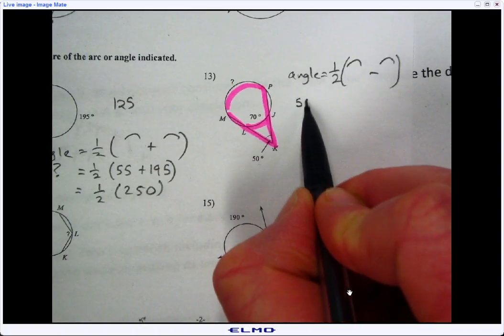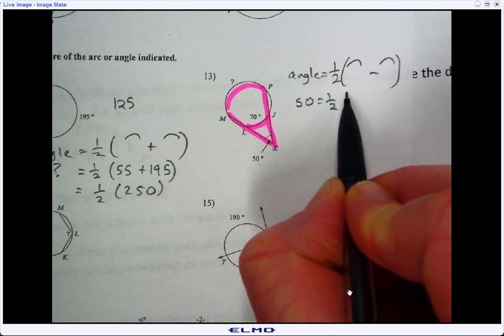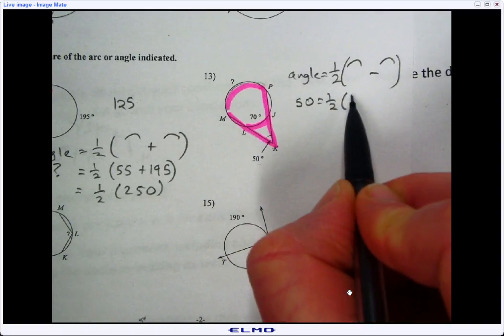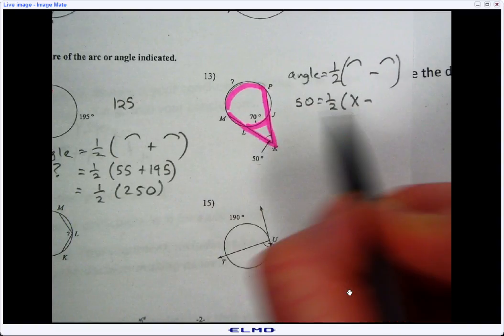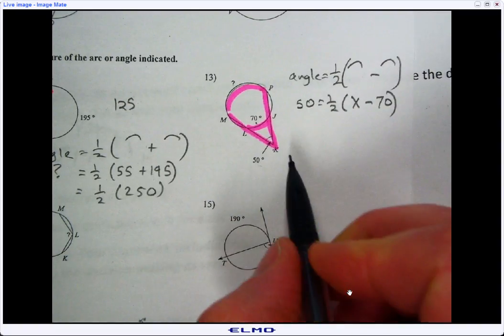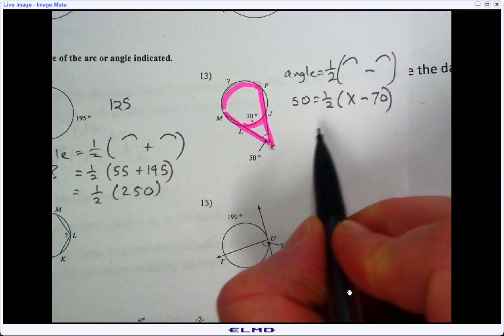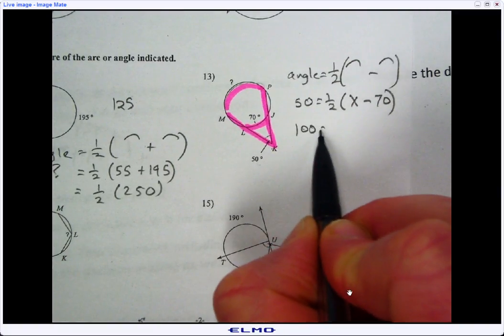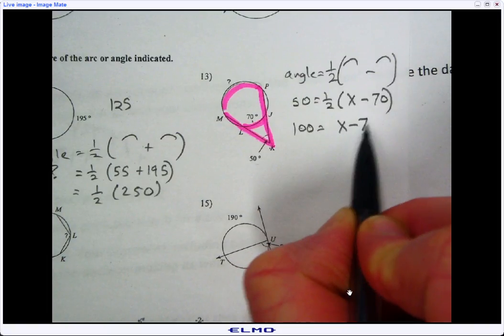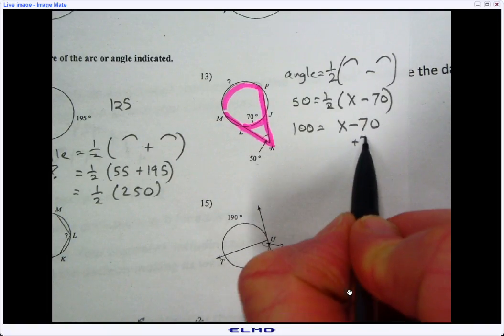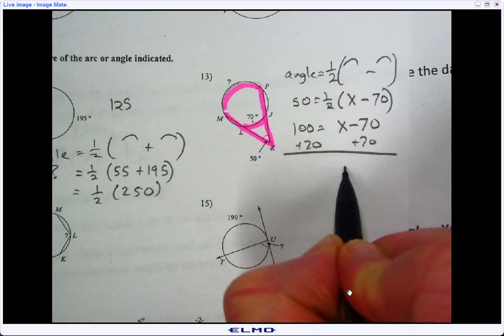The angle is 50. I'm trying to find the big arc, so I'm going to call that x, and I know the little arc is 70. To solve this, I need to multiply both sides by 2. That will get rid of the 50. And the 2 times a half is 1. Add 70, x equals 170.